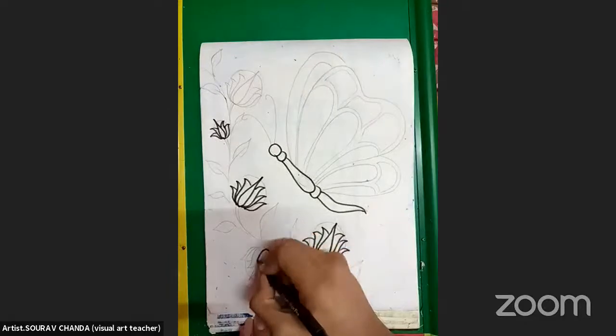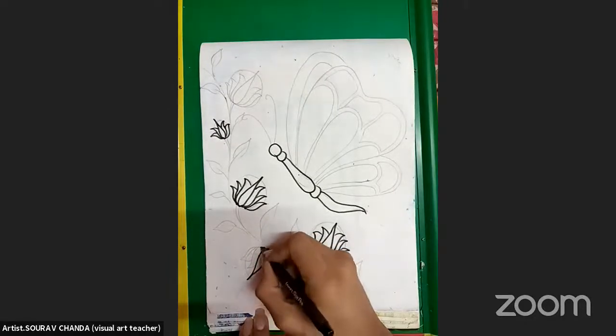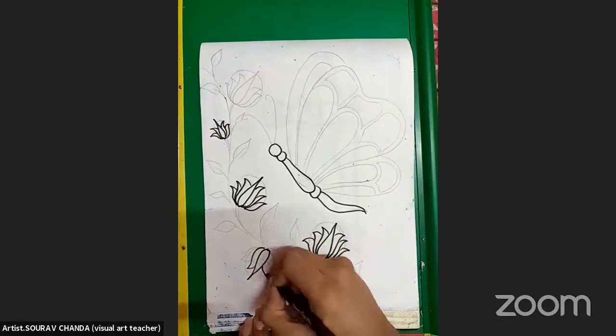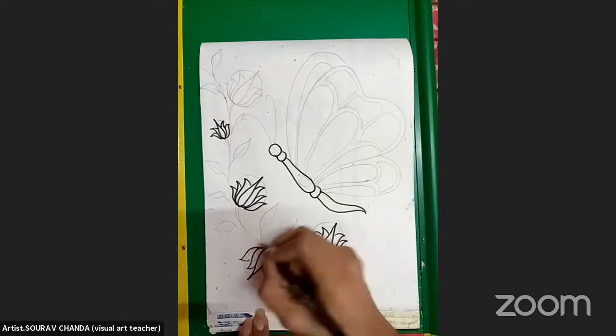If you observe, I am not sketching out the circle scale which was drawn for the proportion. Those are kept as they are.